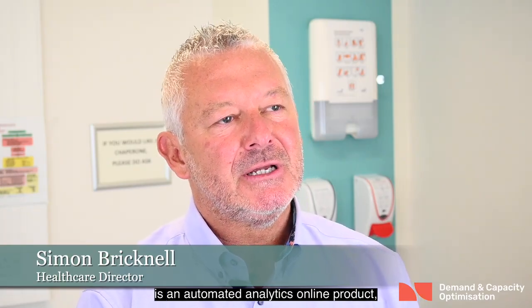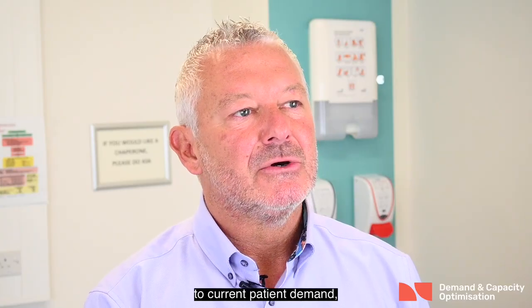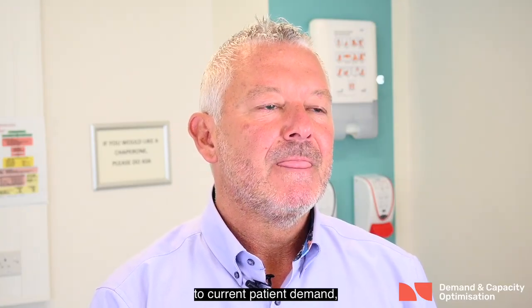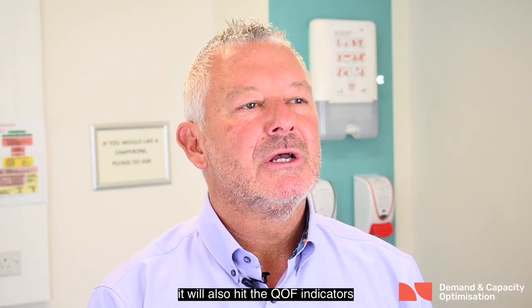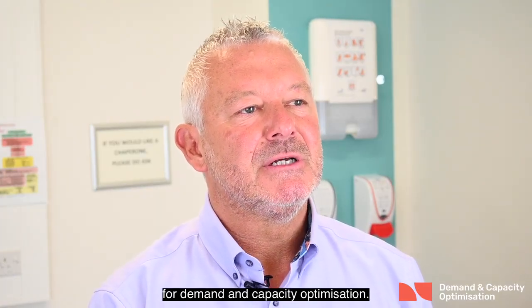The General Practice Demand and Capacity Optimisation tool is an automated analytics online product that will help a practice better understand how they can match their capacity to current patient demand, while at the same time it will also hit the QOF indicators for demand and capacity optimisation.